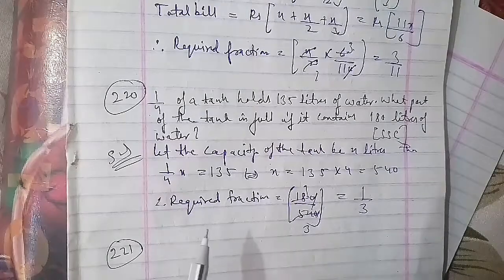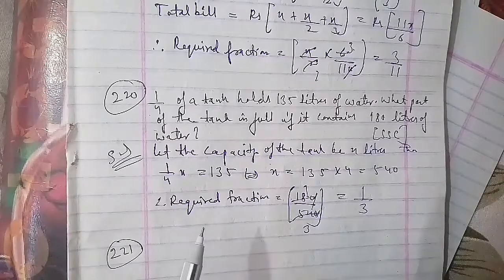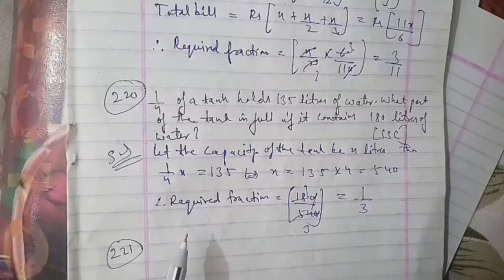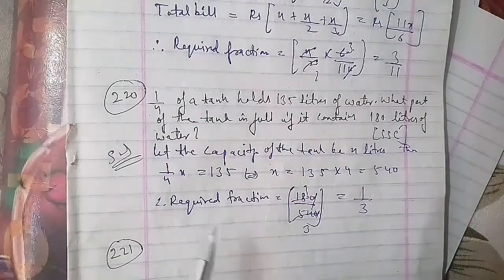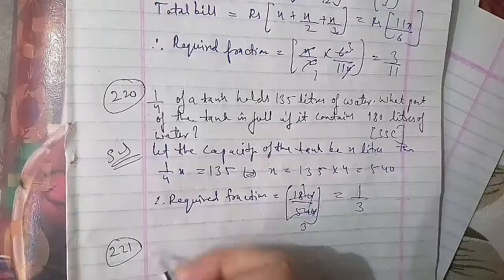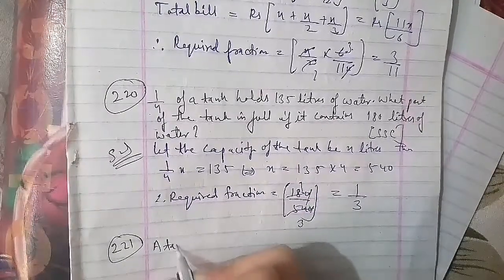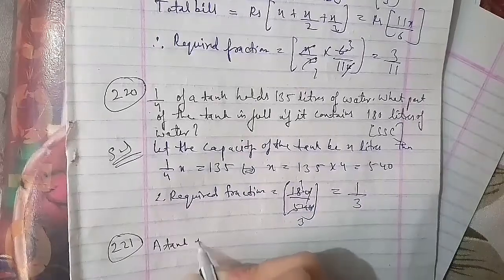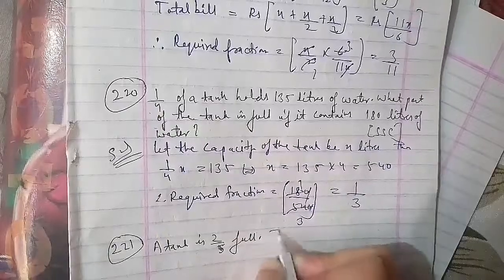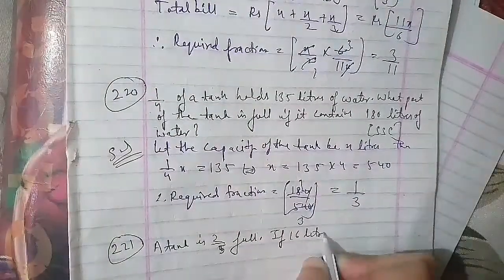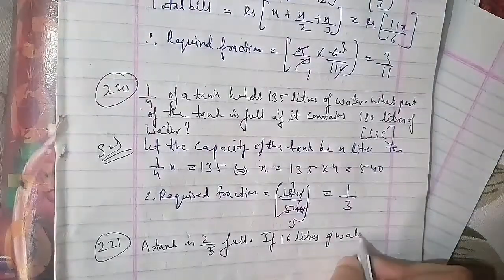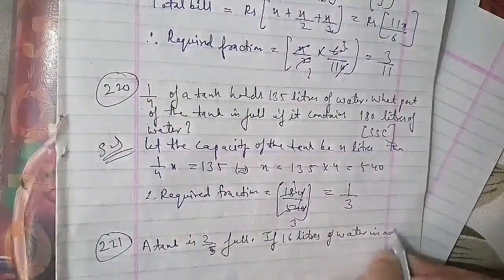A tank is 2/5 full, and if 16 liters of water is added to the tank, it becomes 6/7 full.